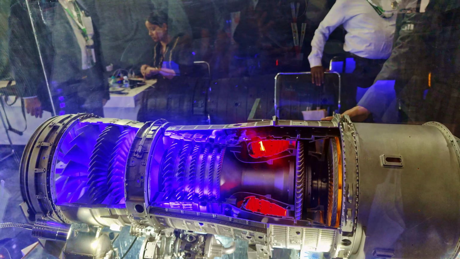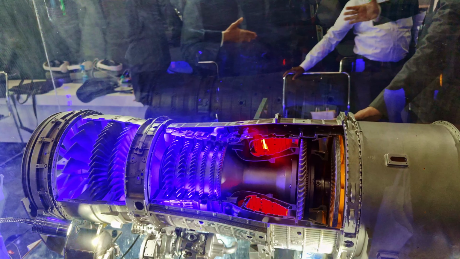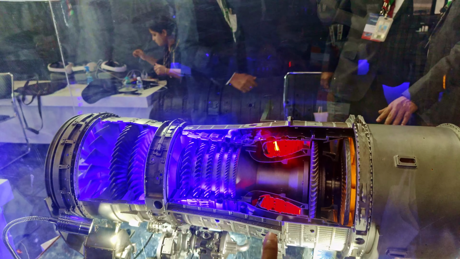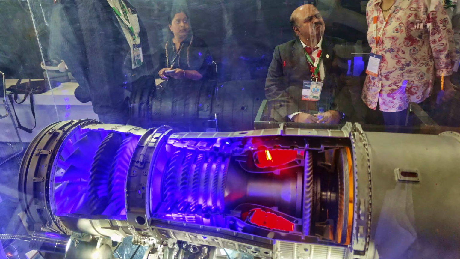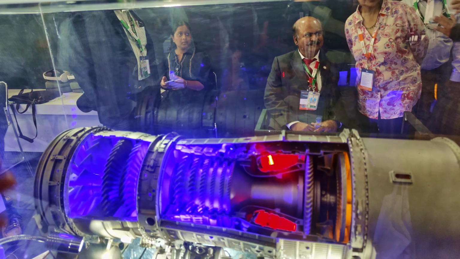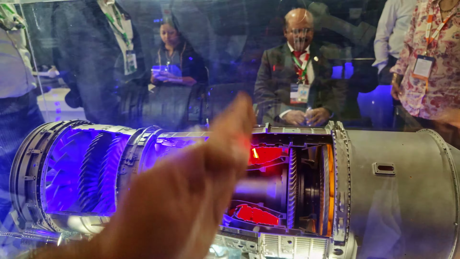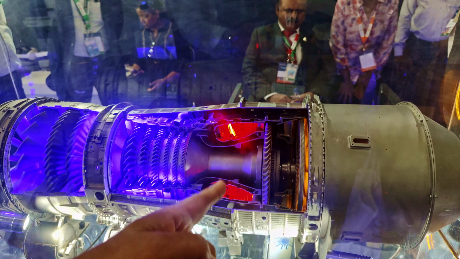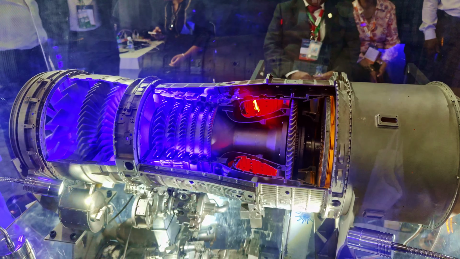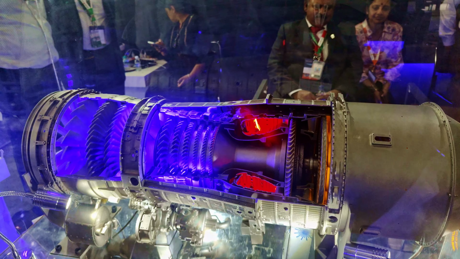That is how the blade can work. The hot air, the red color, may go even higher, around 1700 Kelvin at the inlet of the nozzle. Before the rotating parts, one stage comes, which we call the inlet nozzle.